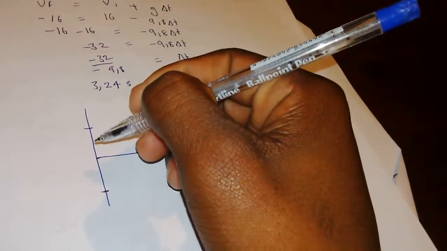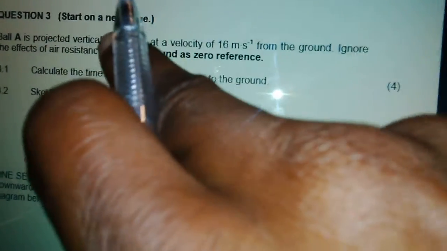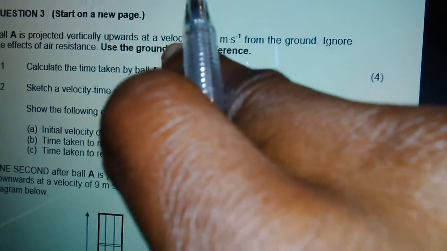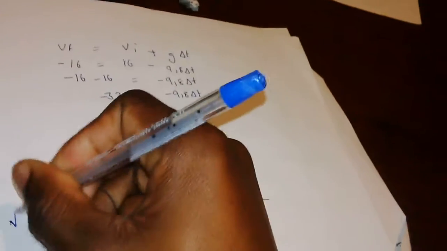So initially it goes upward. Remember, they told us to take the ground as the zero reference, so you must show that in your graph as well. This is a velocity-time graph, right? You must also show that, or otherwise you lose all your marks here.